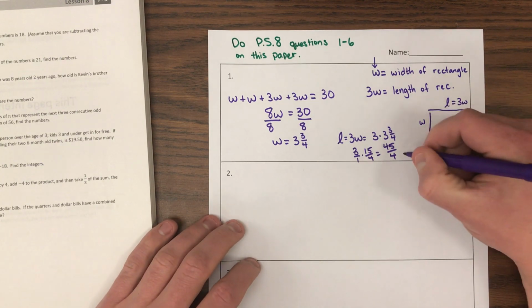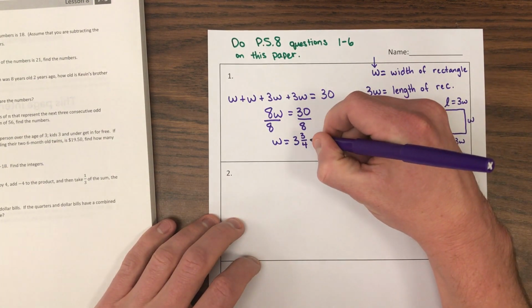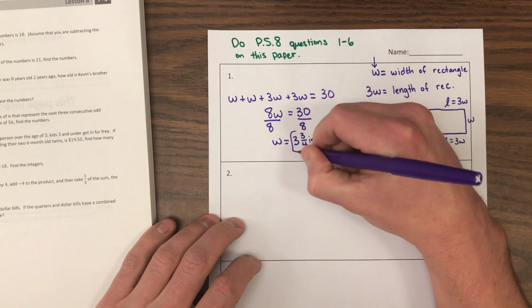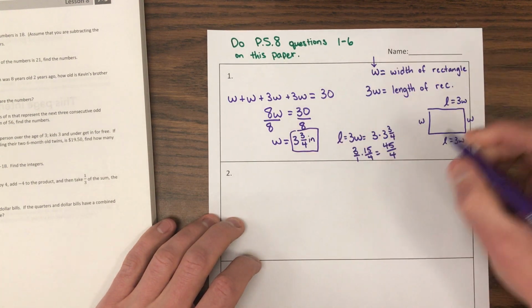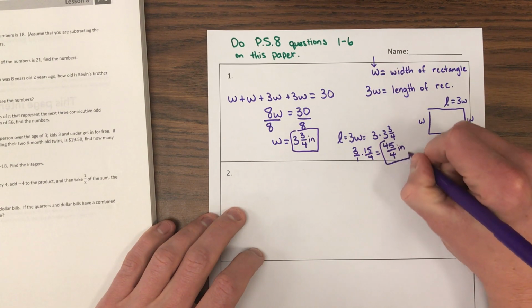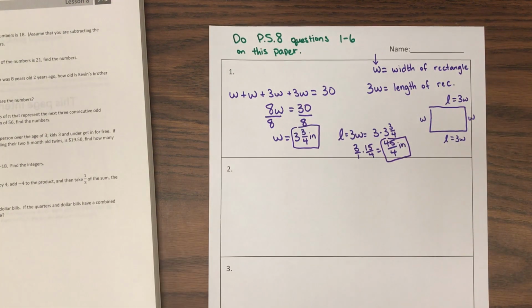So let's put units on our final answers. The width will equal 3 3/4 inches. And the length will equal 45/4 inches. All right.